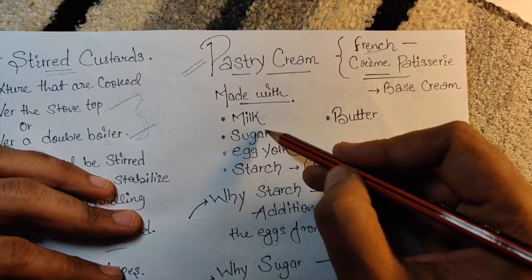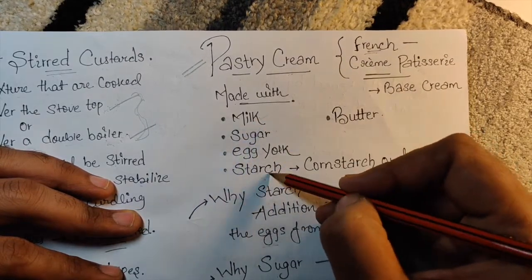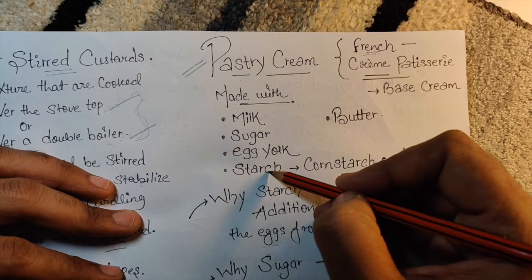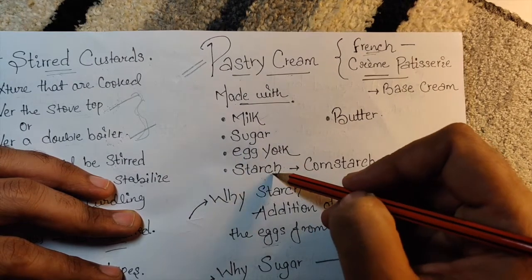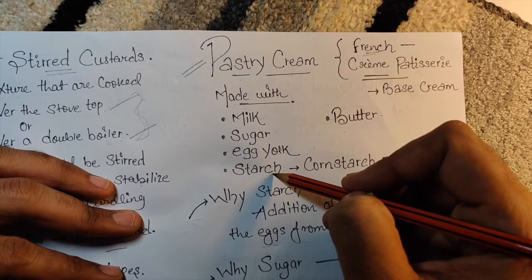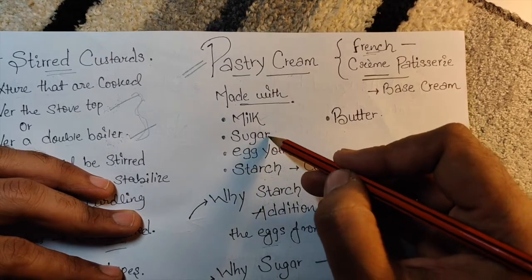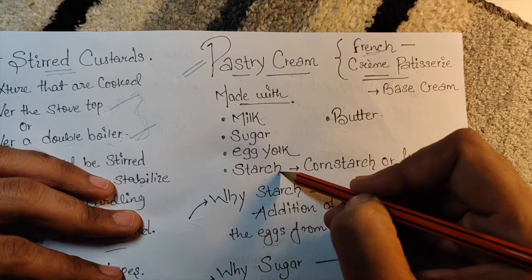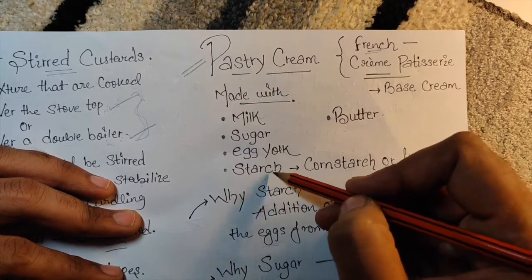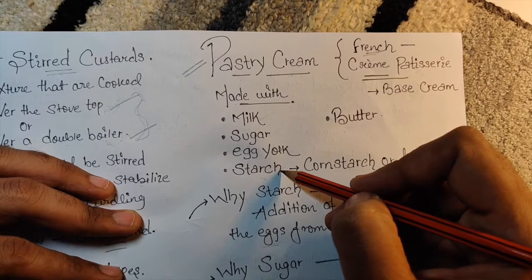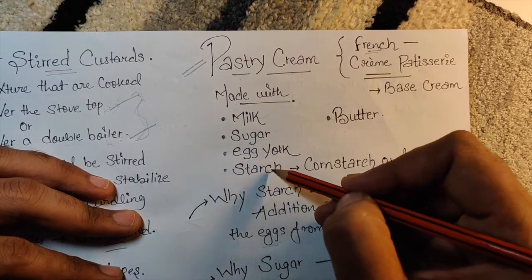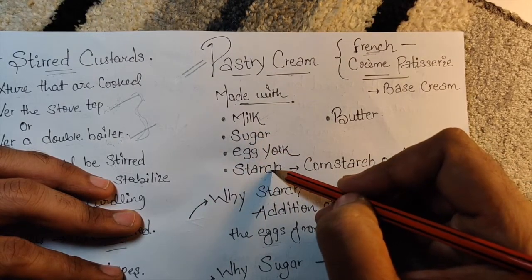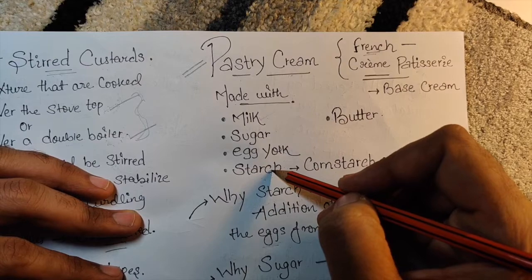I'll explain why we use all these ingredients, because if you know how the ingredients work, you can easily find a substitute and also make a new recipe out of it. We are chefs, right? We have to know why we use sugar, why egg yolks and not egg whites, why starch, and what exactly each does to the recipe.